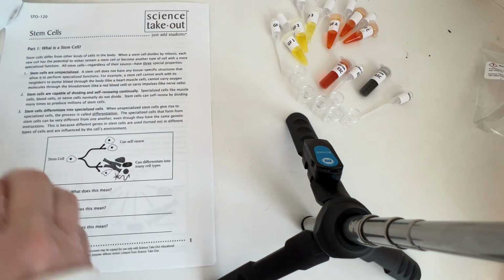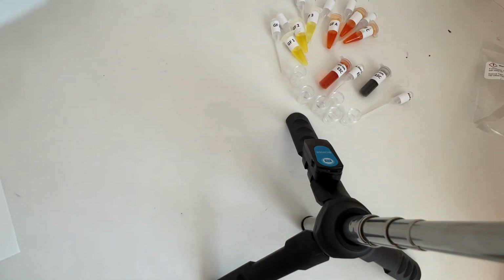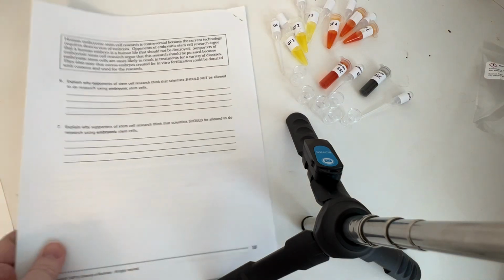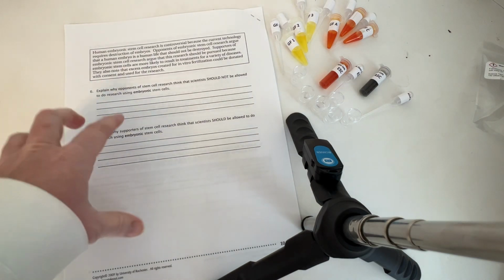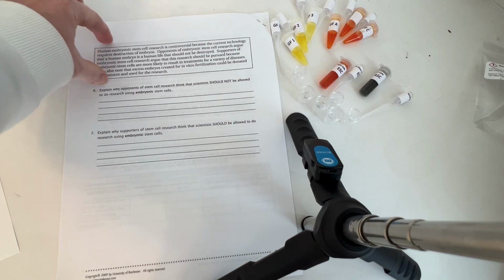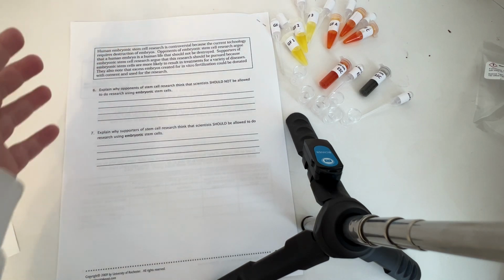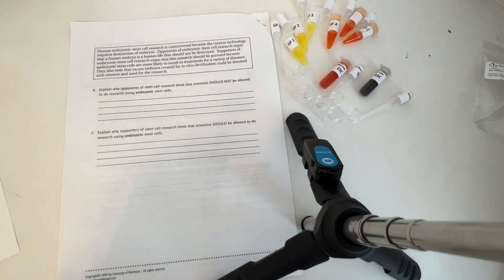And then you are going to flip over on the back to a little bit of a debate where it says, here's why some people say, yes, we should be using stem cells for research and development. And some people say, no, absolutely not. It's a little bit of the debate there. And you write the pros and cons of that.